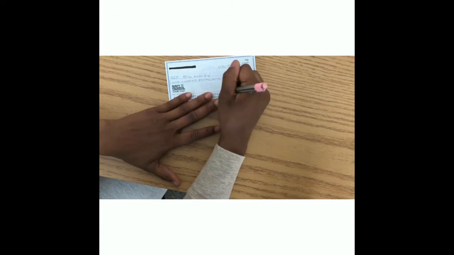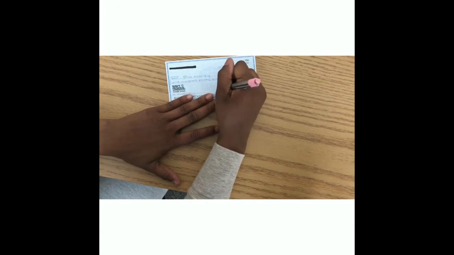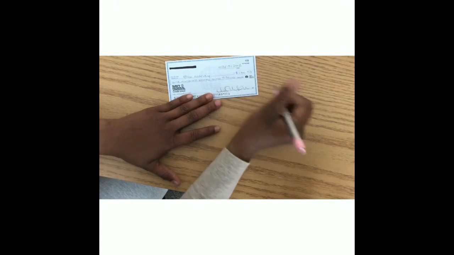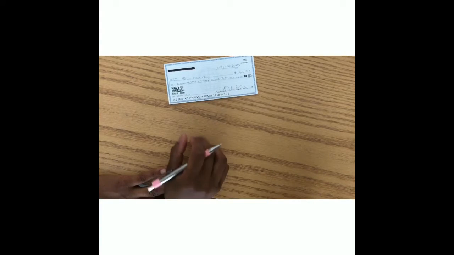And the very last thing you're gonna do is put your signature here. So you're gonna put your John Hancock there. And then on the back of the check, you're gonna put your signature here. Basically validates the check. That's how you write a check.